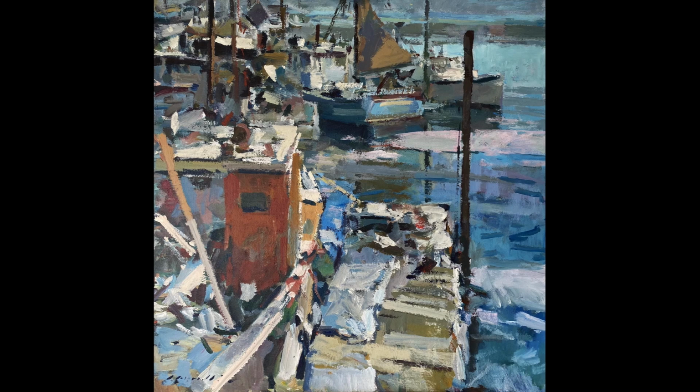Well, that'll do it. I hope that helps in giving you some understanding on thinking more about using brush strokes that make your painting look like paint instead of trying to render everything you see in a photograph.